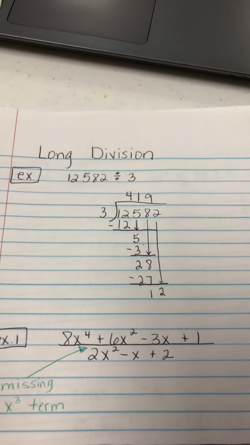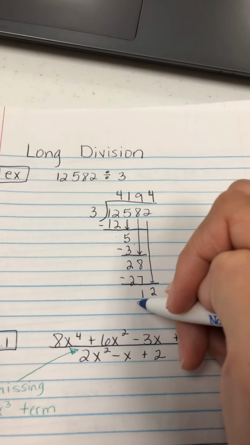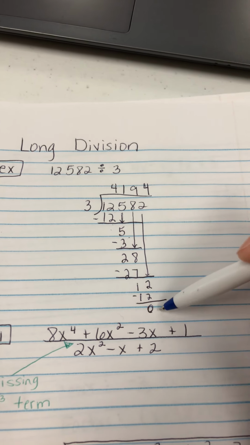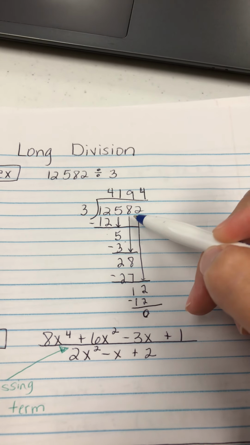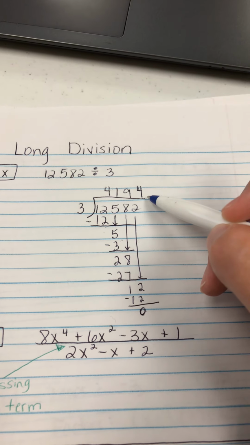Now 3 will go into 12 4 times. 4 times 3 is 12, and you see that we get a remainder of 0. There's no more digits to bring down, so 0 is your remainder. So 12,582 divided by 3 is 4,194.